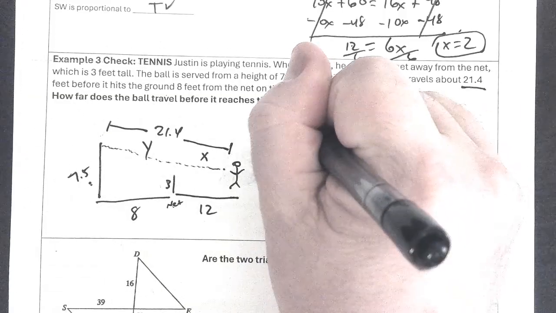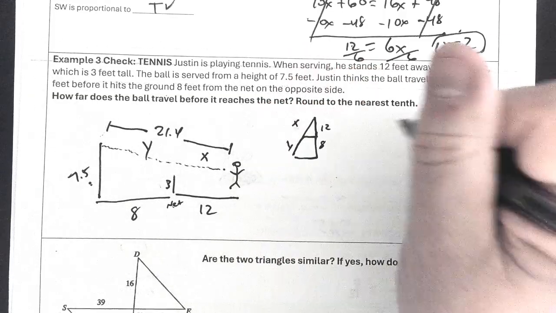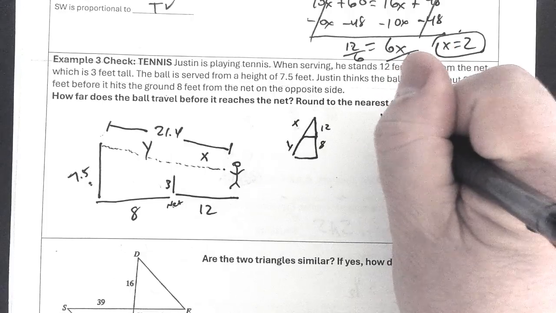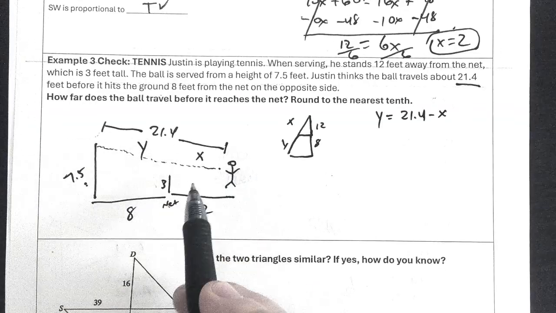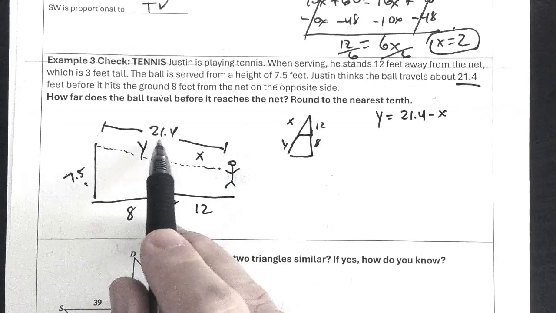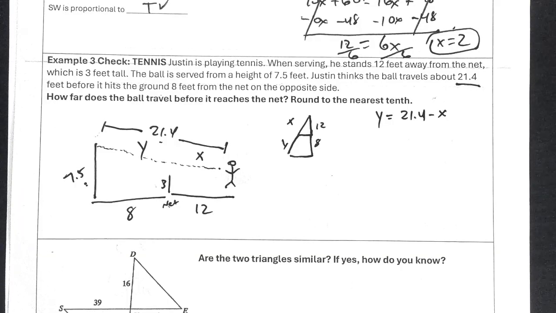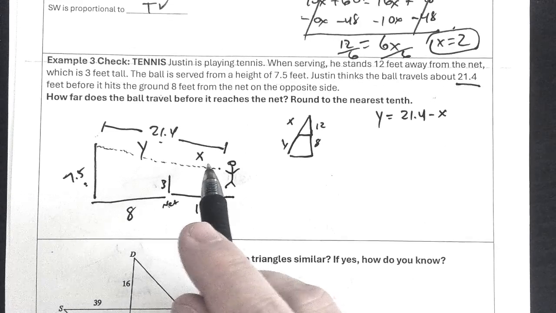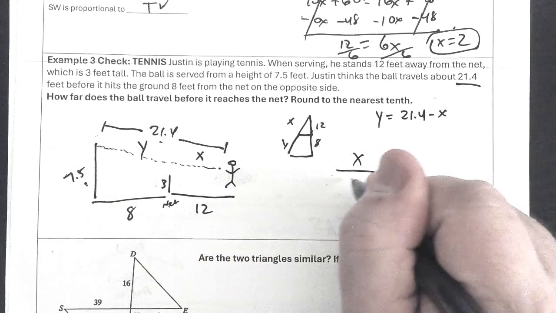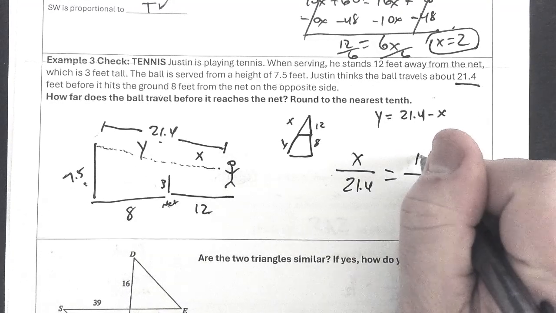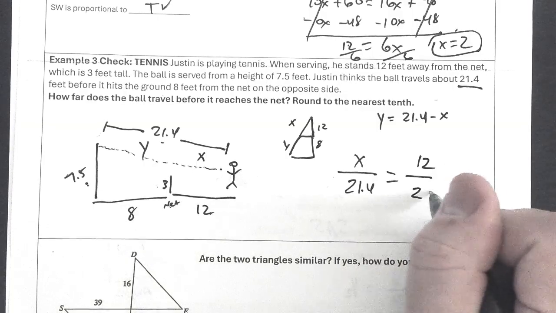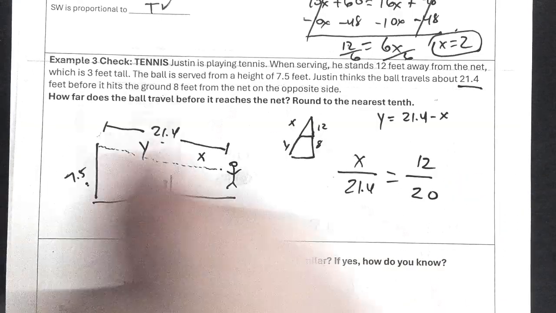So we're saying X and Y, and Y is going to be 21.4 minus X, because it's 21.4 feet. We're going to find X, and then to find Y, we're going to subtract it from the whole amount. So let's do that. X to 21.4, because we have the total, is going to be 12 to 12 plus 8. 12 plus 8 is 20. And then we cross multiply. Butterfly it.